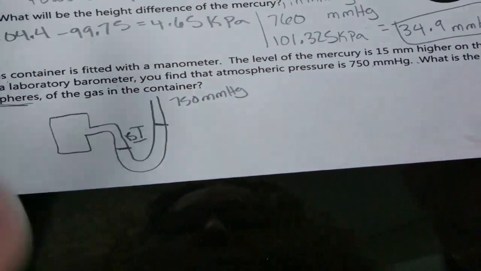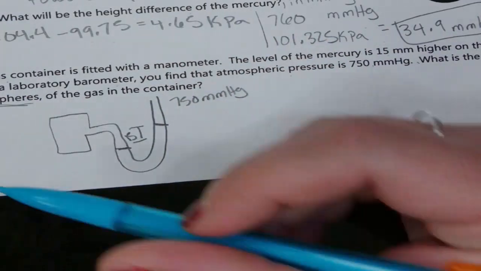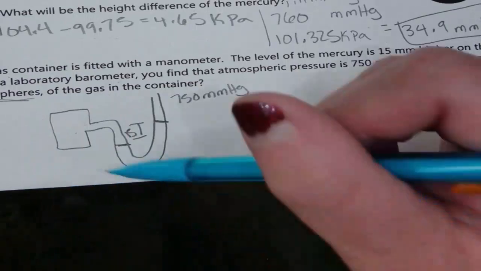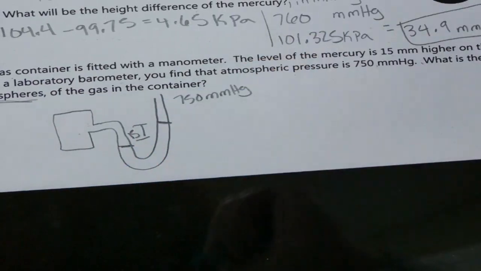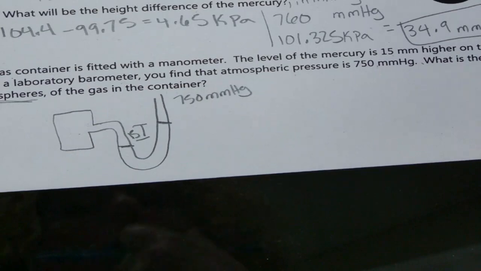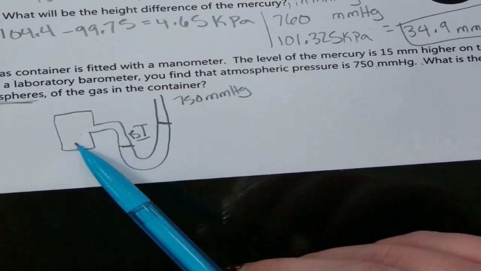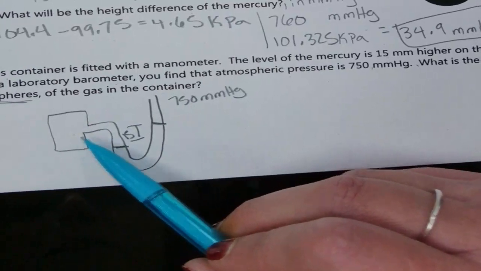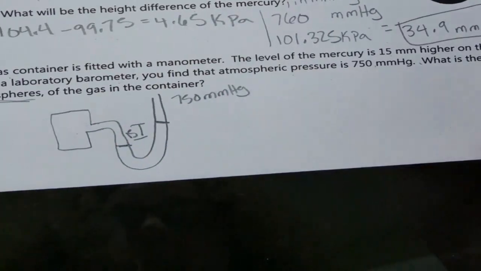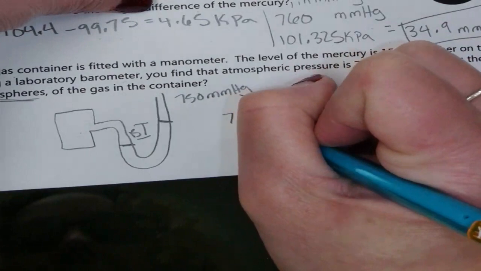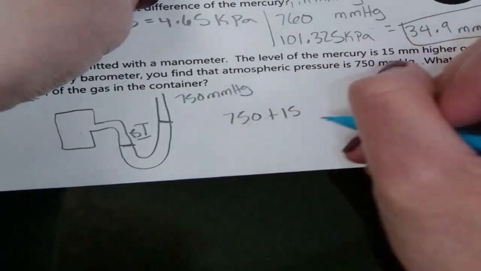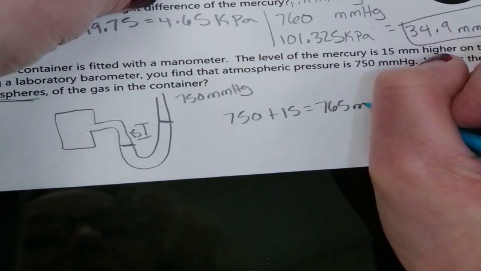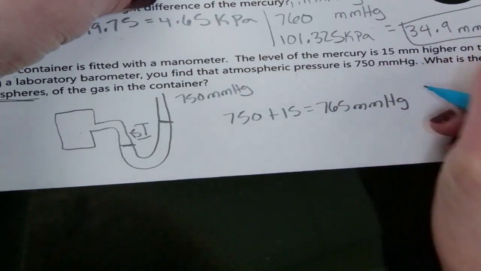So what that tells me is that the pressure of the gas is greater than that of the atmosphere because my mercury is moving up toward the atmosphere. So if I want the pressure of the gas, I'm going to have to add these two values because my gas is larger than 750. So when I add 750 and that 15, I get 765 millimeters of mercury.